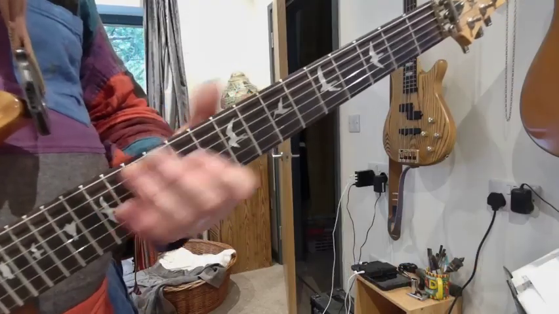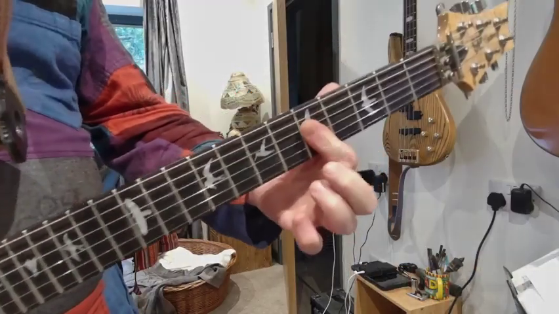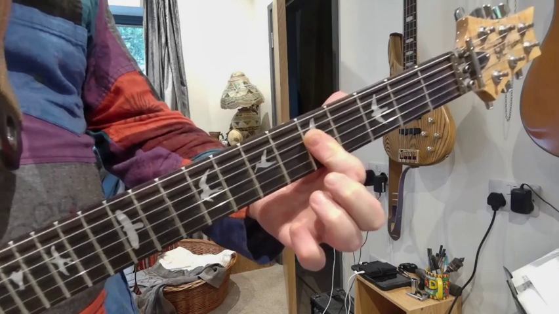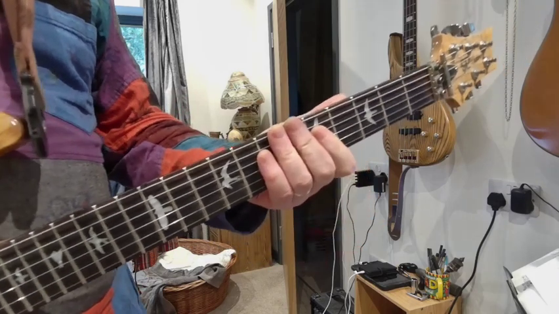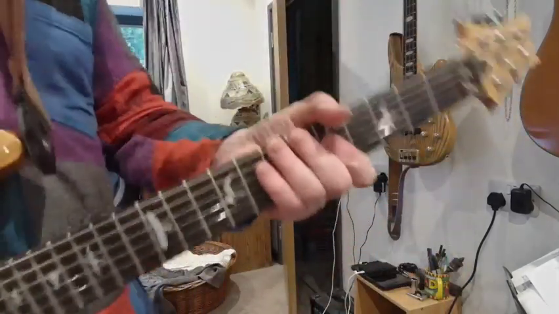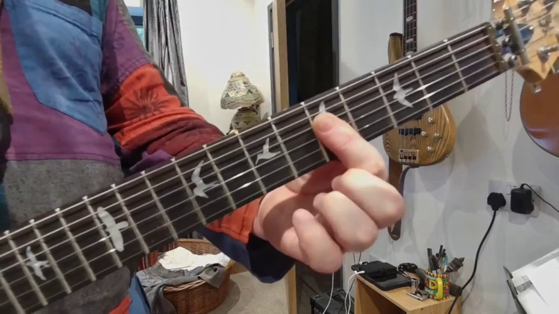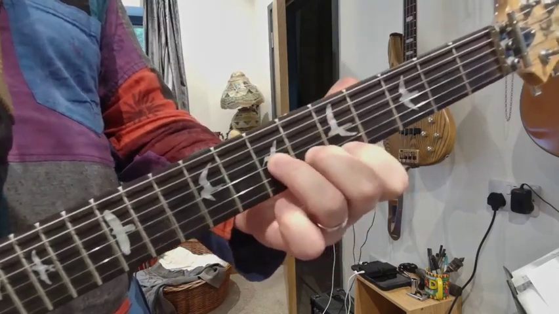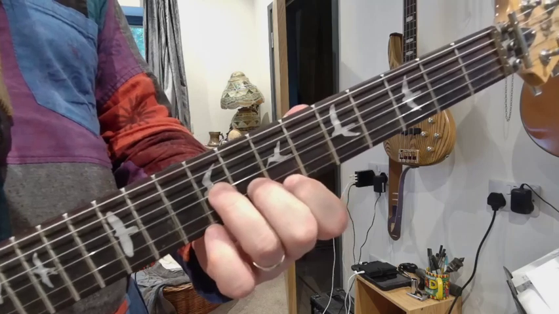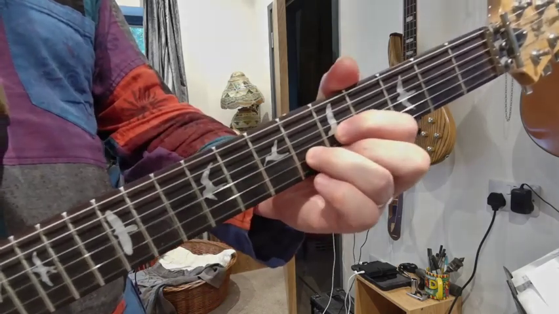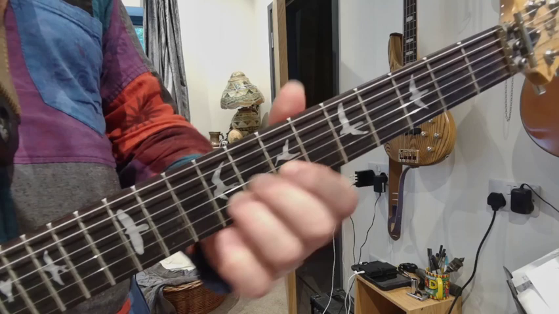Briefest recap of all 6. That's at the 5th fret, 4th, 3rd and 2nd string. And that's our 1. Sorry, wasn't switched on. That's our 1. 2, 3, 4, 5 and 6.